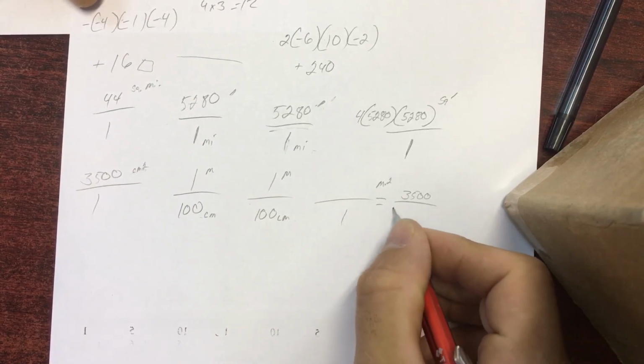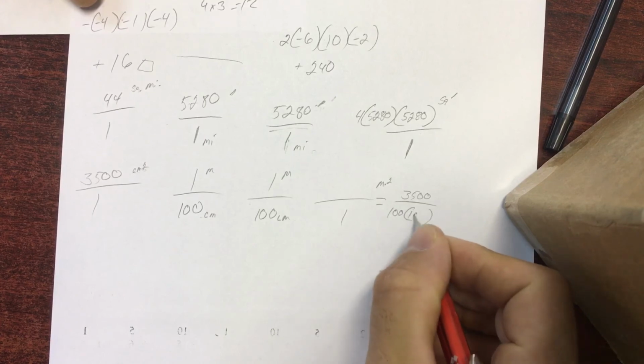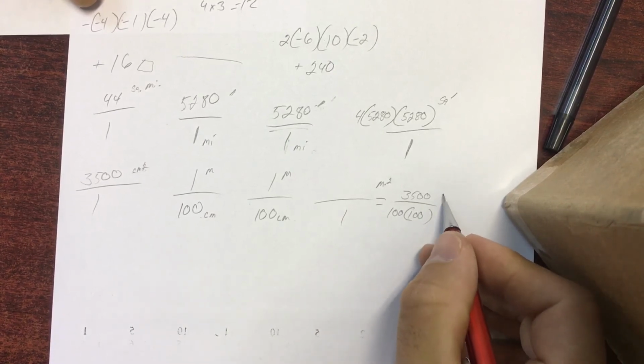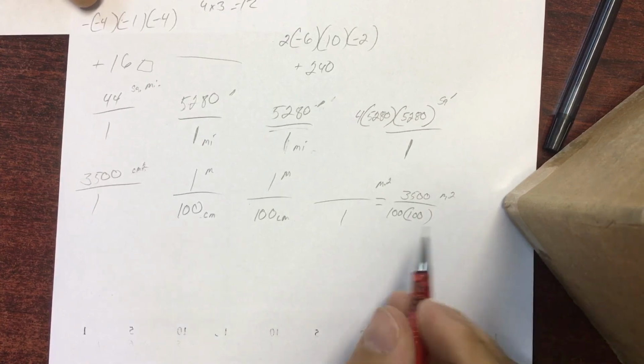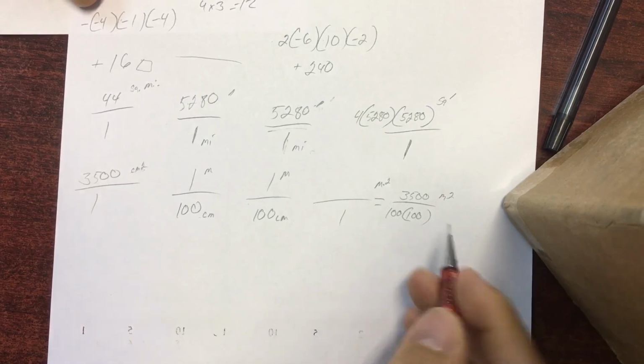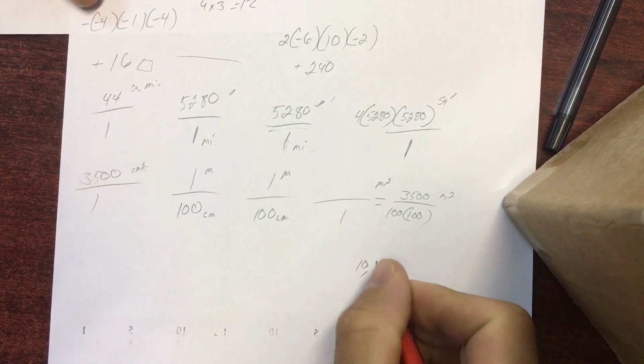3,500 over 100 times 100 meters squared. So this answer works as the answer. If you would like, you could solve it on out, and you go 100 times 100 and get 10,000.